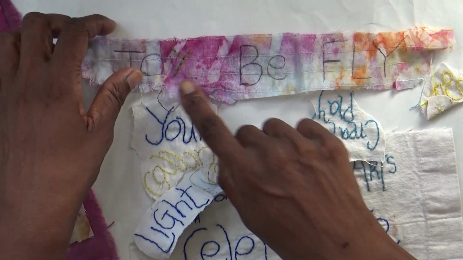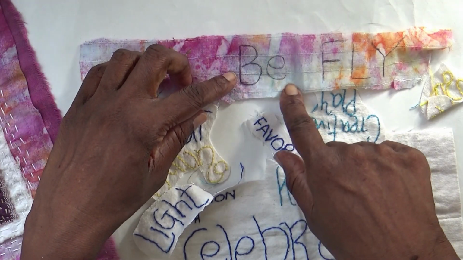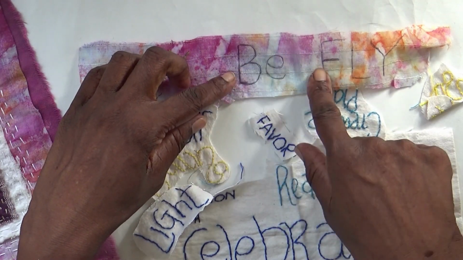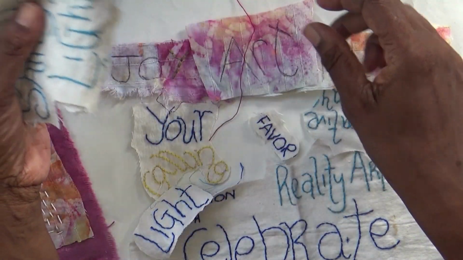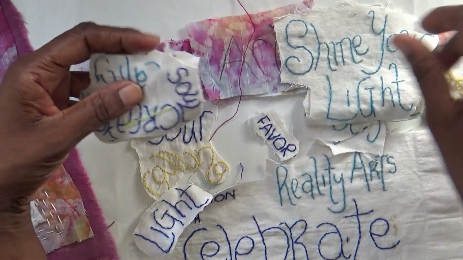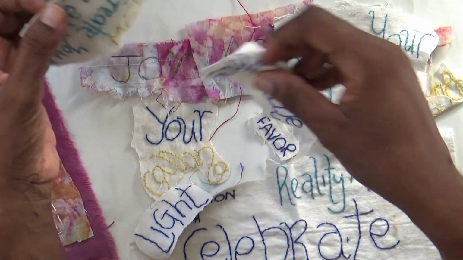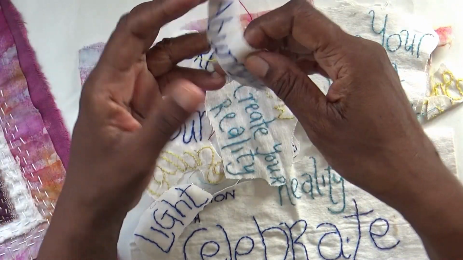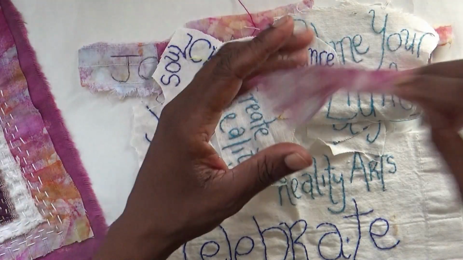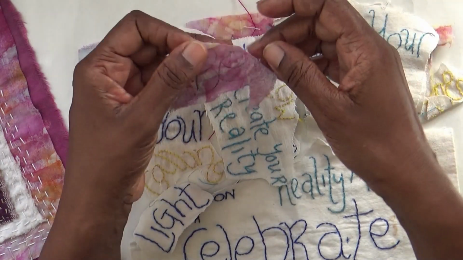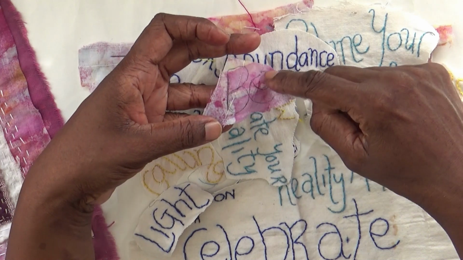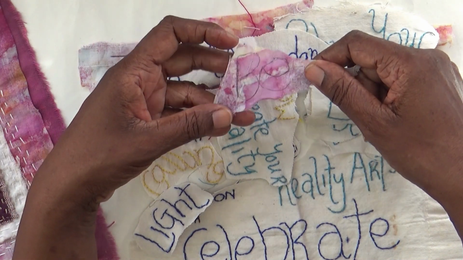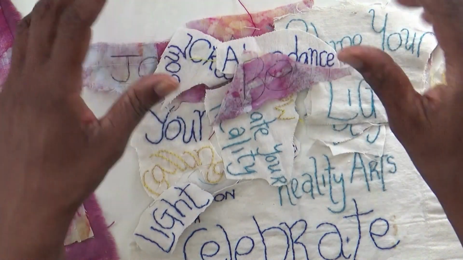You've already got a nice background with the painted fabric, and I've just got a few more here that I'm going to work with. And then I've just taken some of the scraps, you can take and do a word on there in maybe a bold colour.